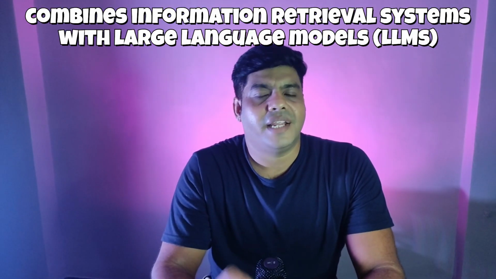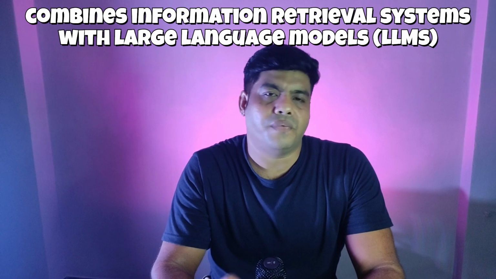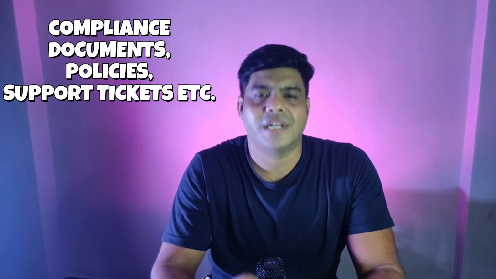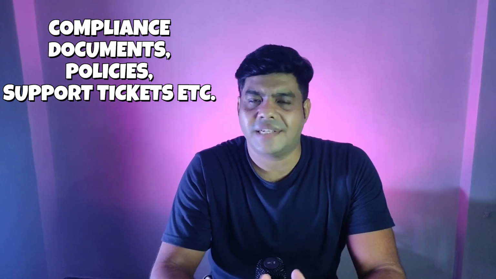RAG is an AI framework that combines information retrieval systems with large language models. Let's understand it with an example. Suppose your organization has thousands of internal documents. These could be compliance reports, internal information, or support tickets.